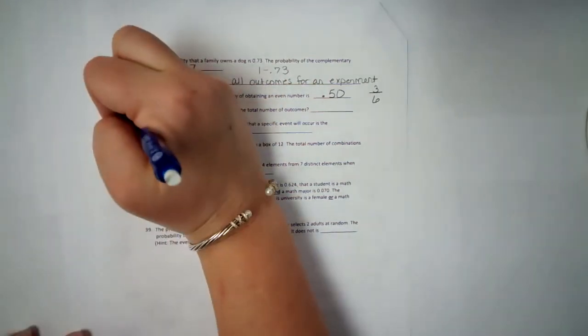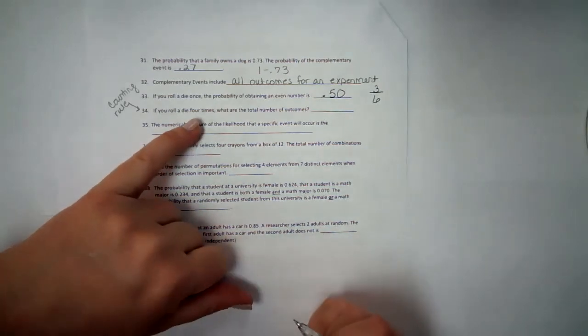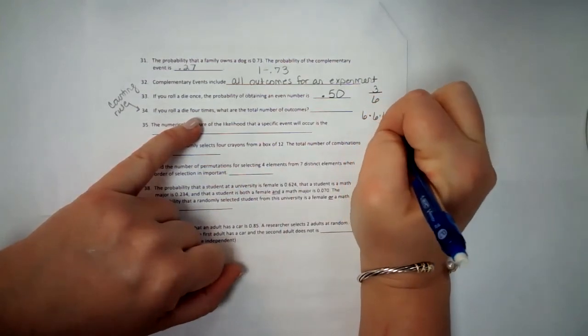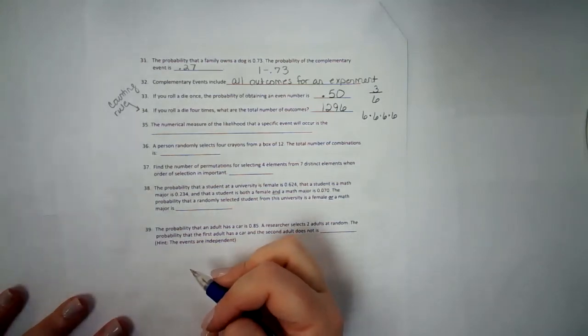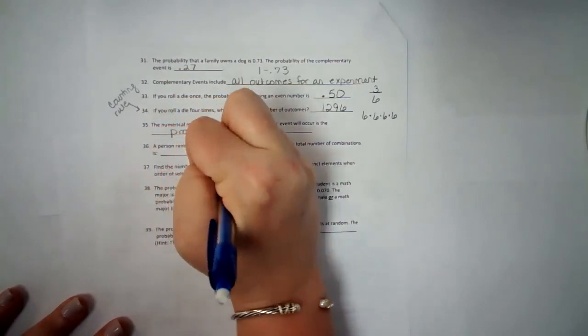Okay. All right, now 34 is that counting rule that we saw, where we talked about how many appetizers or entrees or drinks you could have, and then we just multiplied the numbers together. So this says if you roll a die 4 times, what are the total number of outcomes? Well, there's 6 possible outcomes. So if we multiply 6 together 4 times, there are 1,296 possible outcomes. All right, 35. The numerical measure of the likelihood that a specific event will occur, that's actually the definition of probability.